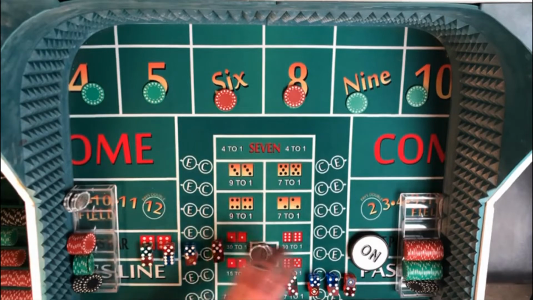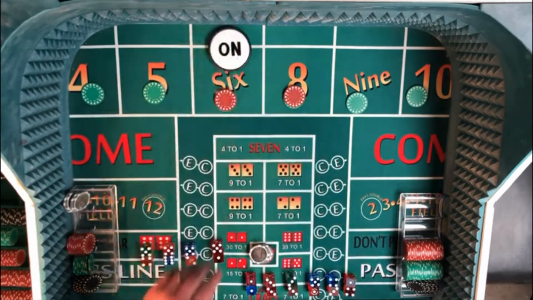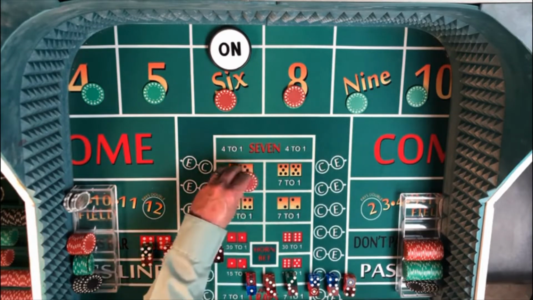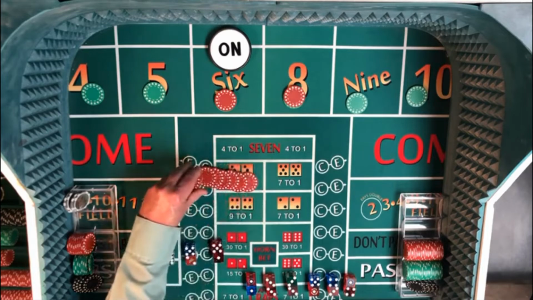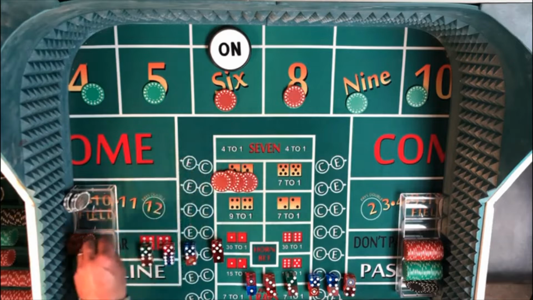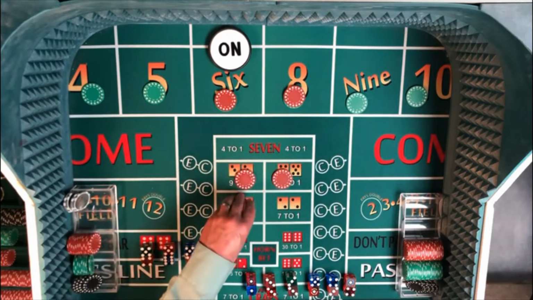Next roll is a 6. So 6 is going to be our number. We do lose the horn bet again. That 6 will pay 35. So I'm just going to pay that in nickels. And then they're going to go with the hard ways and rack the rest.